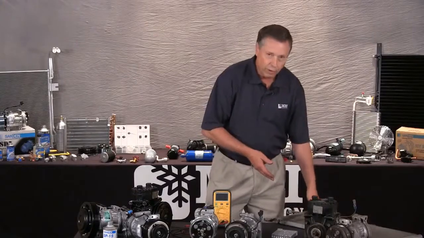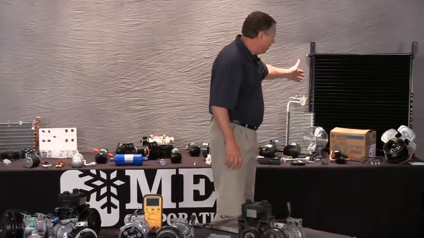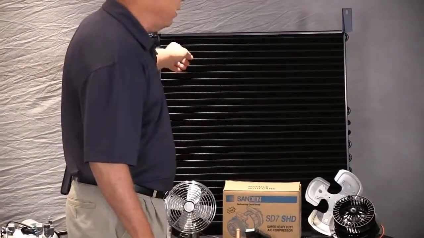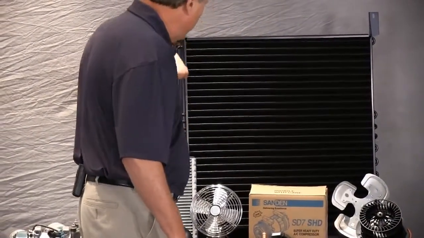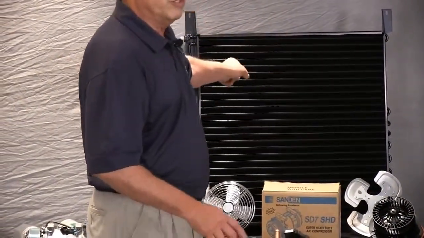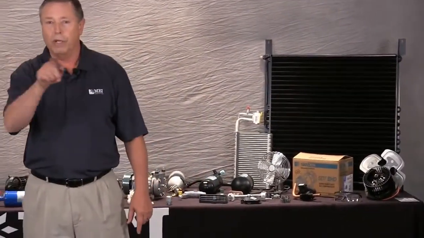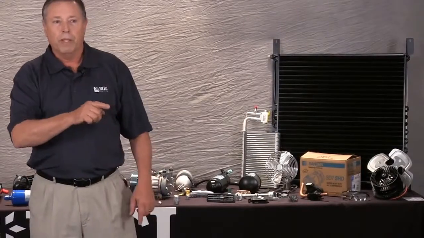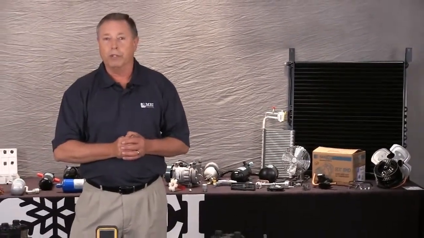Now, years ago, the condenser is what we call a tube and fin. And this would be an example of a tube and fin condenser. One easy way to tell is it has round tubes, and you'll see they're tucked on each end. So it's one continuous tube starting in, going all the way down, serpentining all the way down, and then coming out the bottom. That condenser can be easily flushed, and it was a pretty decent condenser. Problem is, with 134A, it wasn't quite efficient enough.